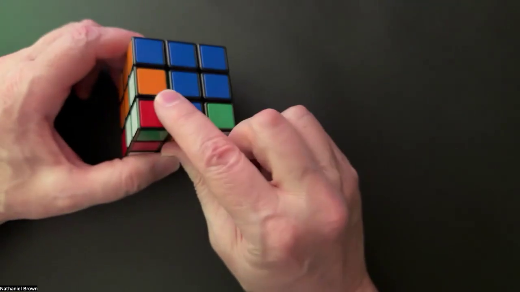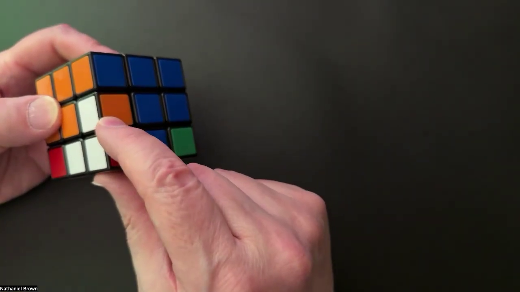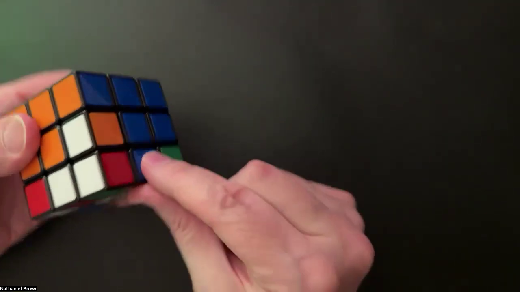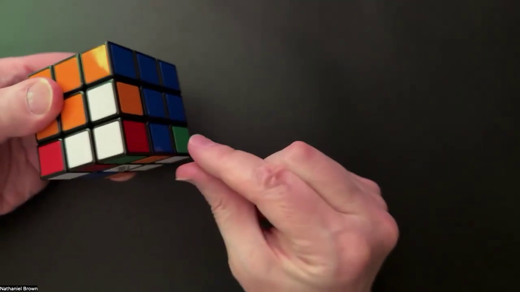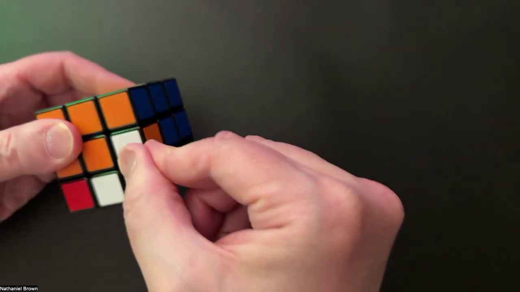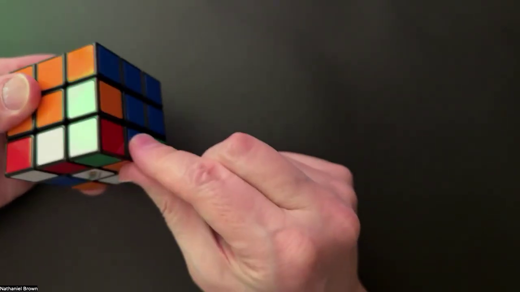All right, we only have one more to go. So this needs to be what two colors? Blue and orange, right? Now here's the blue and orange corner right there. So what we need to do is take this bottom edge and swap it with this side edge. So this will come right up there where it's supposed to be.